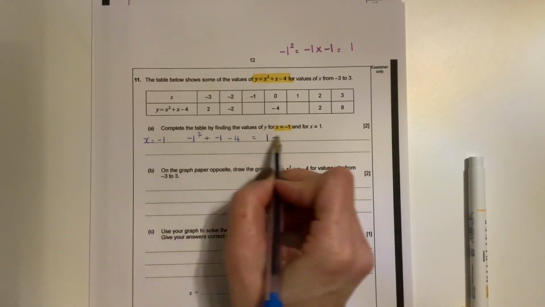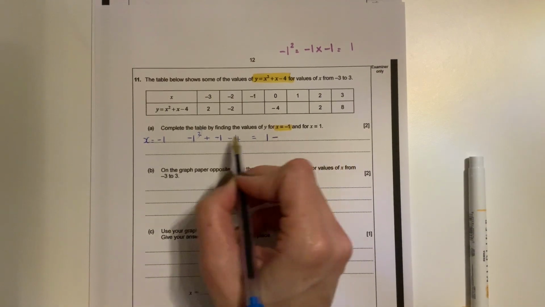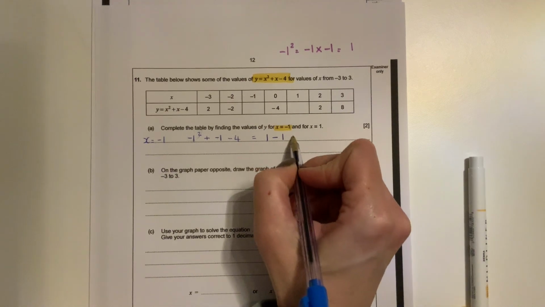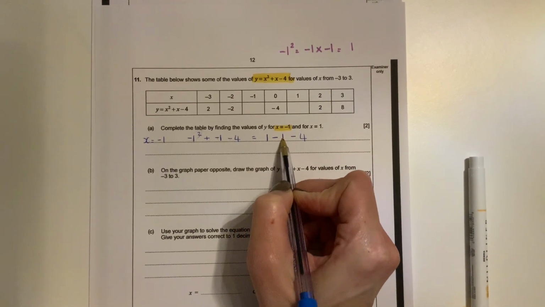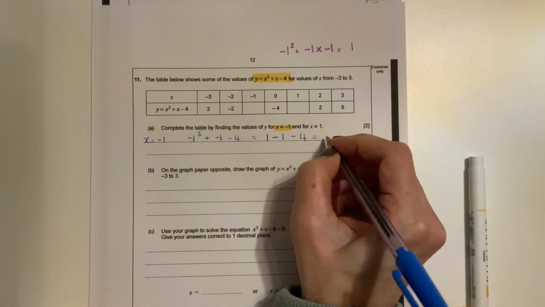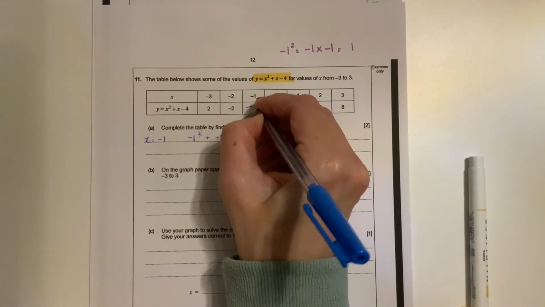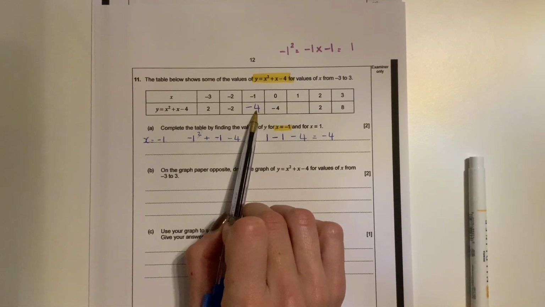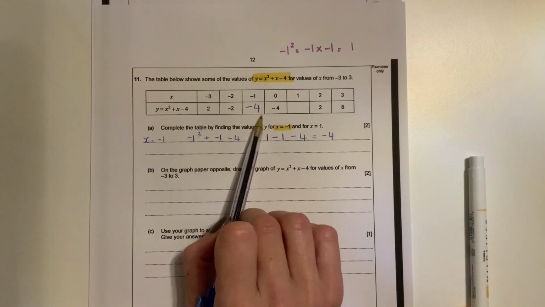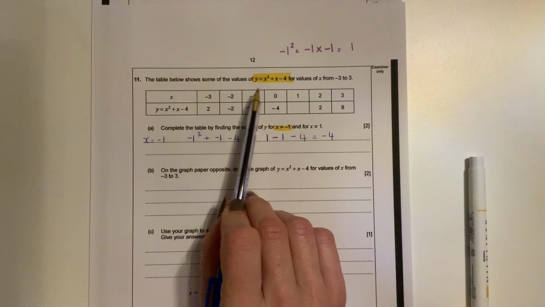So they form basically a takeaway. We've got our number 1, and then we're going to take away 4. So 1 take away 1 is 0. 0 take away 4 is -4. So our first missing value is -4. Don't be worried that you've got the same number here. It does happen because this is going to be the bottom of our graph. So you'll see that that actually will make sense.